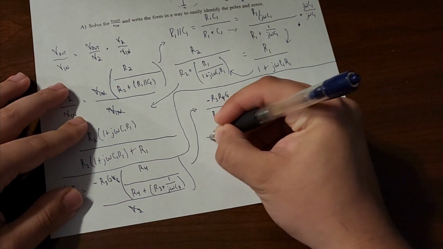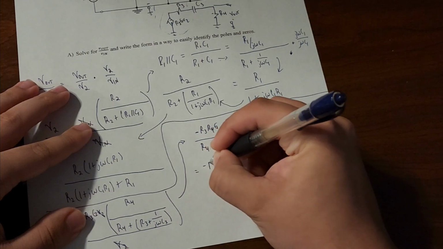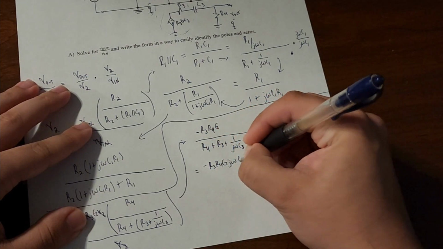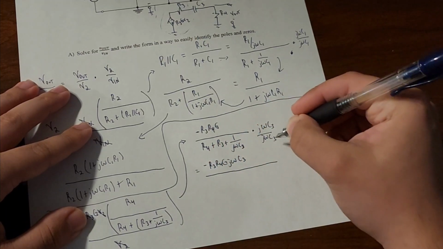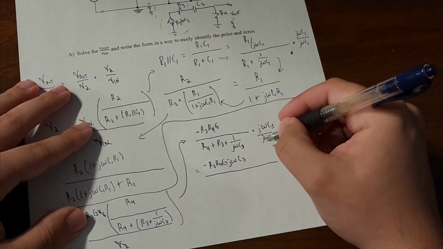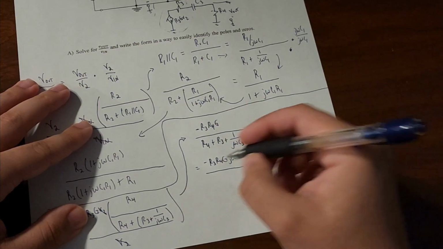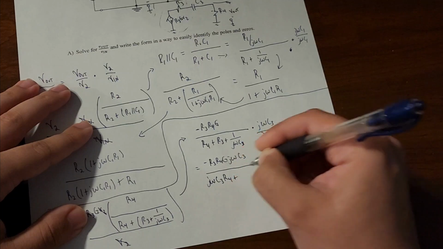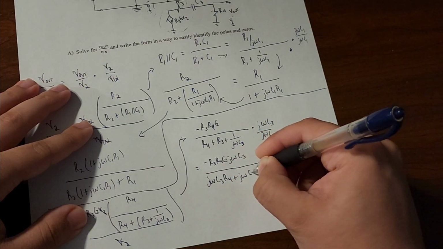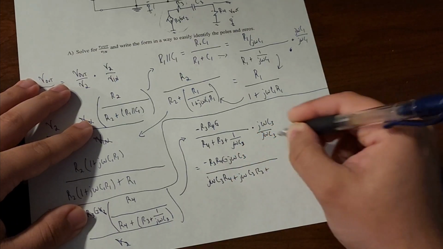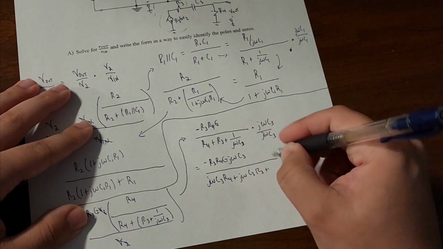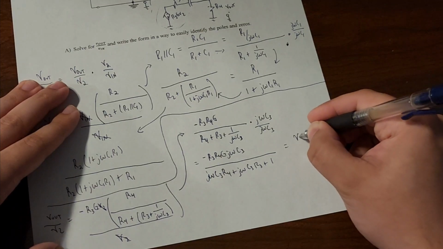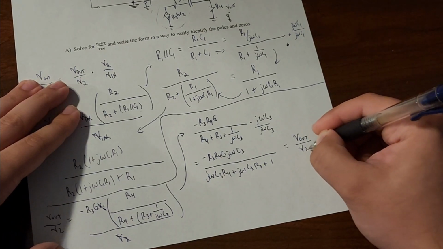So let's multiply it, and what does this give you? This gives you negative R3 R4G j omega C3 on top. Now we distribute this j omega C3 to all three terms. So we get j omega C3 R4 plus j omega C3 R3 plus j omega C3 times 1 over j omega C3, which is plus 1. Perfect. And that's what we have here. This is our V out over V2.